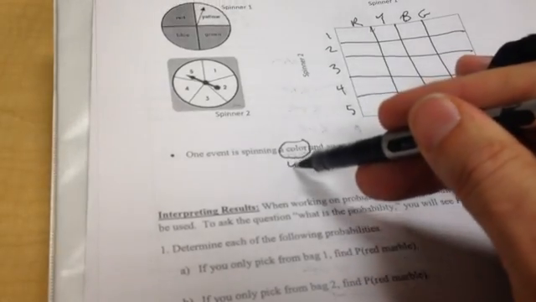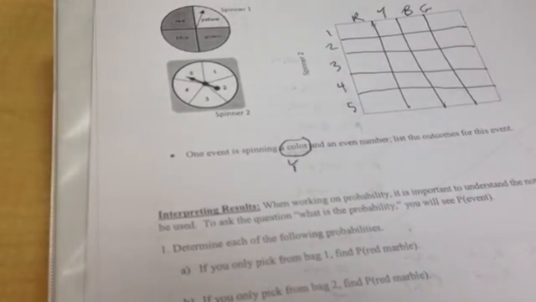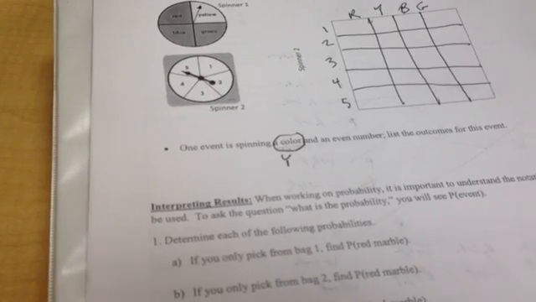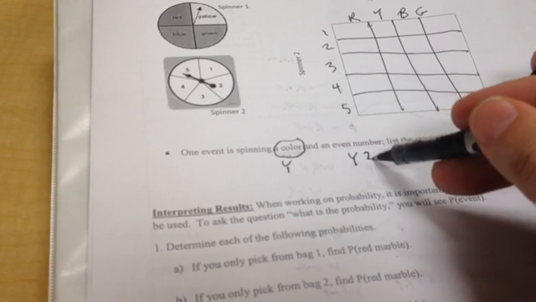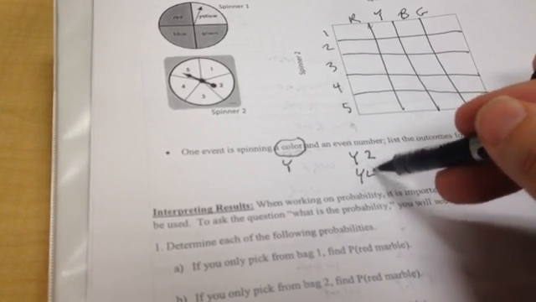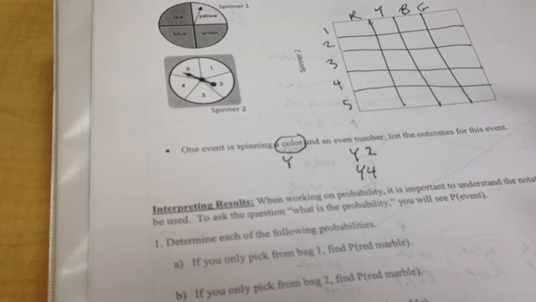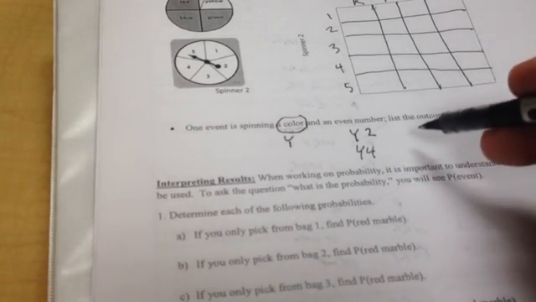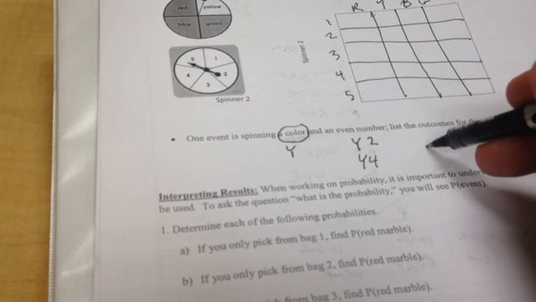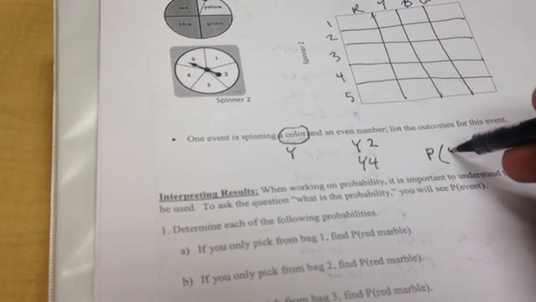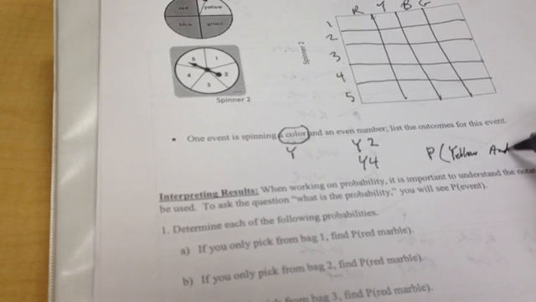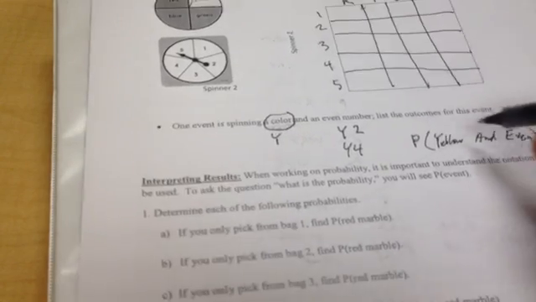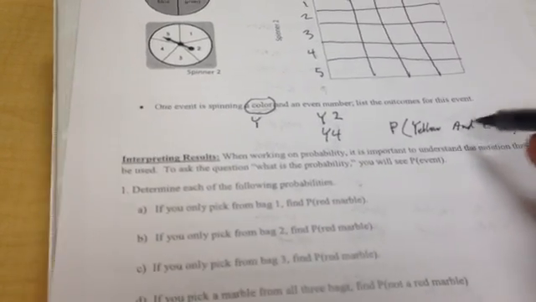So let's say they meant yellow, since they have yellow highlighted there. So the outcomes for this event would be yellow 2 and yellow 4. That's the outcome. And that doesn't mean that's what will happen. Those are the two possible things if I'm asking about the probability of yellow and even.